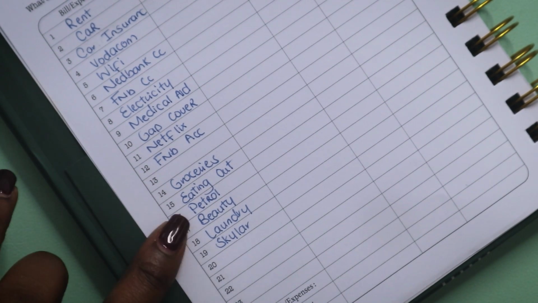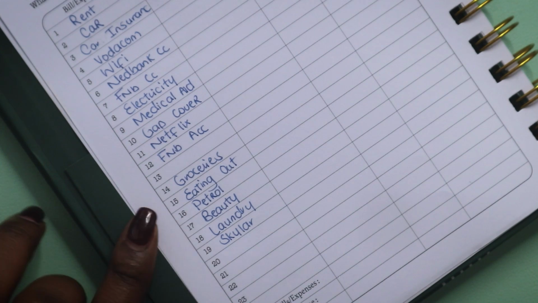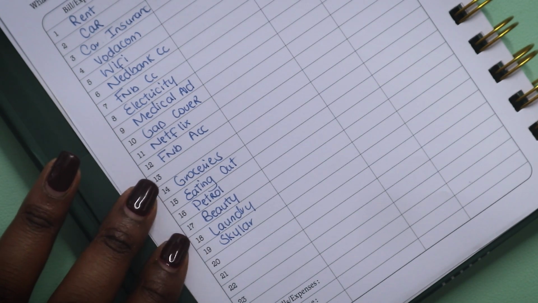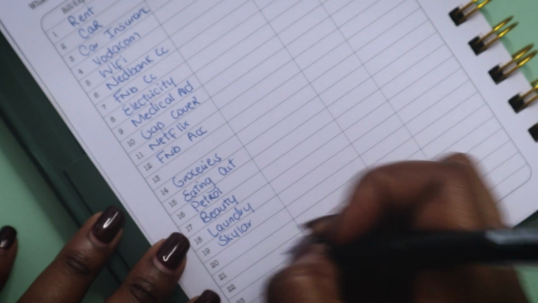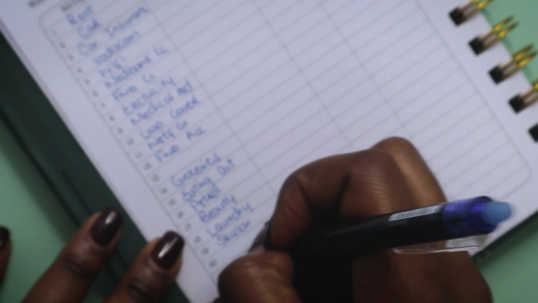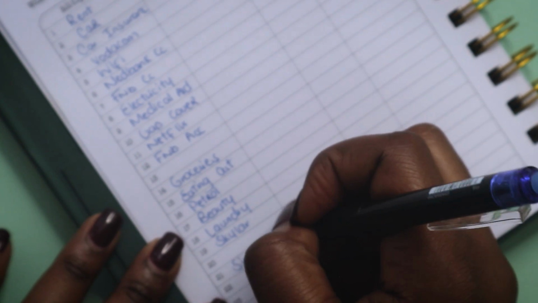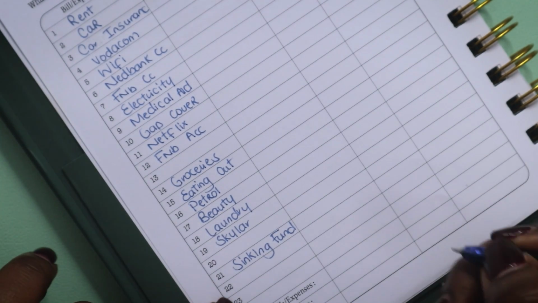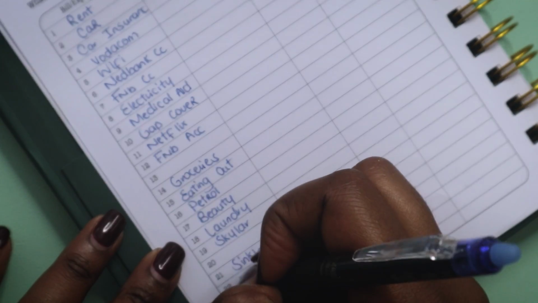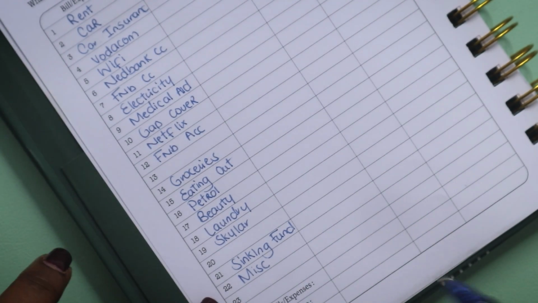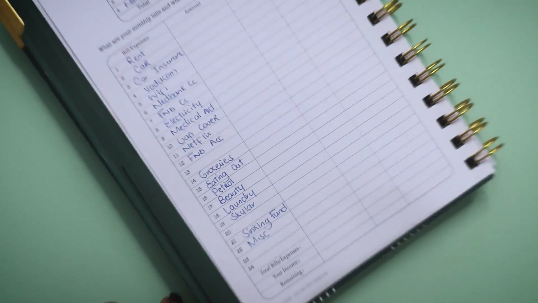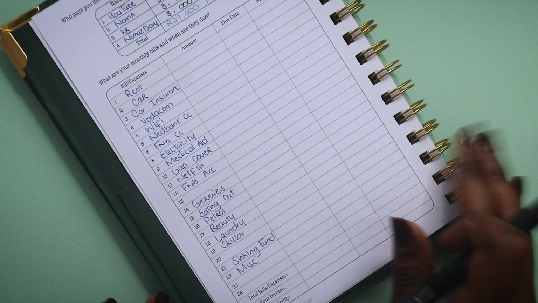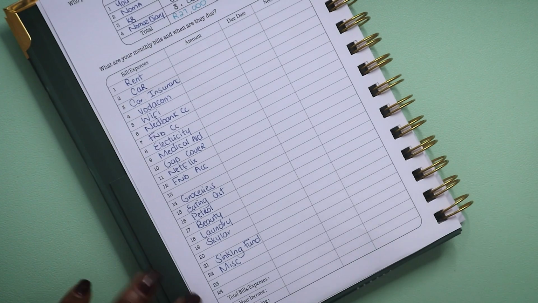I think these are all my variable expenses. Am I missing anything? I don't think I'm missing anything. And then over here, we're going to put sinking funds. Sinking funds. And lastly, miscellaneous. I've created an envelope called miscellaneous in my wallet, and I just want to put money into it just in case we need anything.